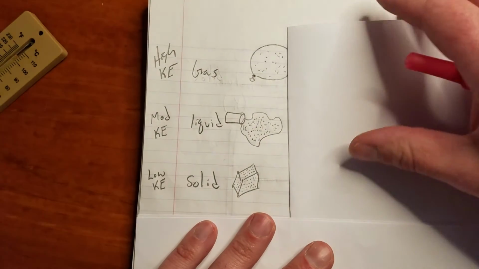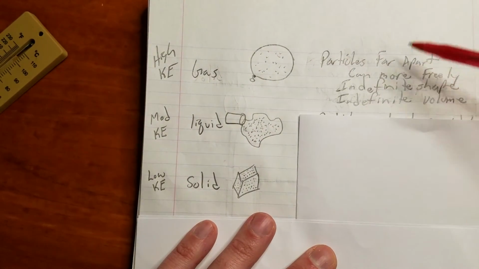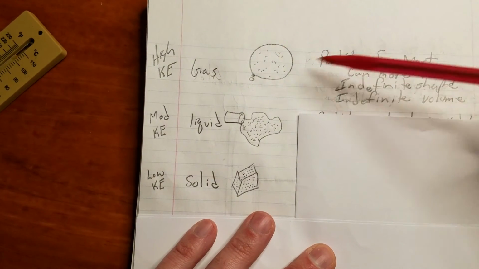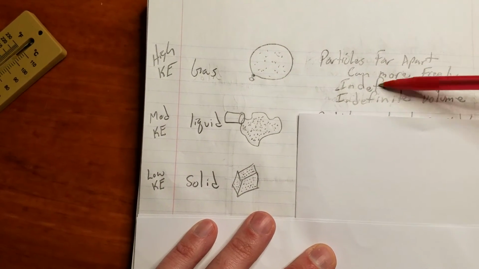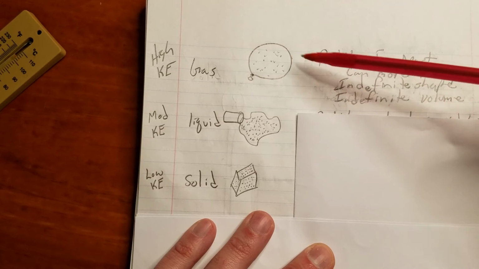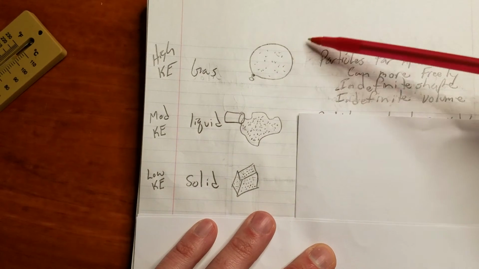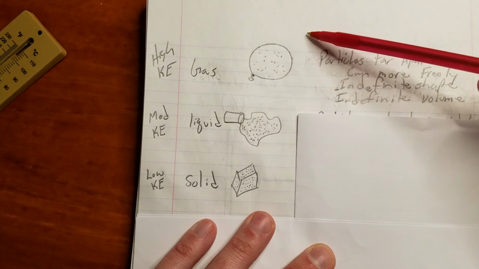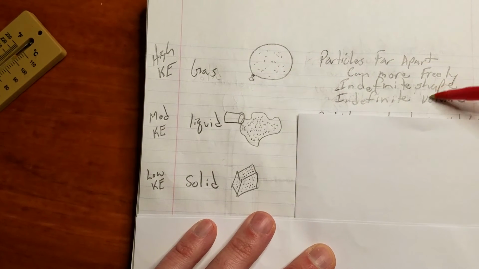In a gas, particles are very far apart. All right, you can get space in between. They can bounce and move freely all throughout that shape. They have an indefinite shape. They can move within a shape, and they have an indefinite volume. They can change their volume. You can pressurize it and compress it. You can expand it, heat it up, and make it take up more space. You can do that with a gas.